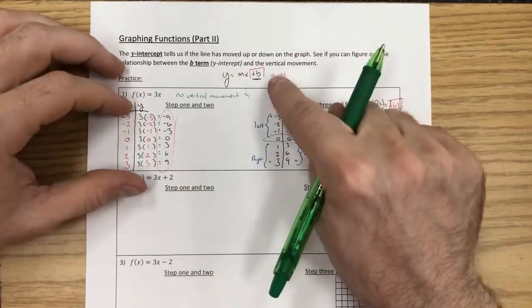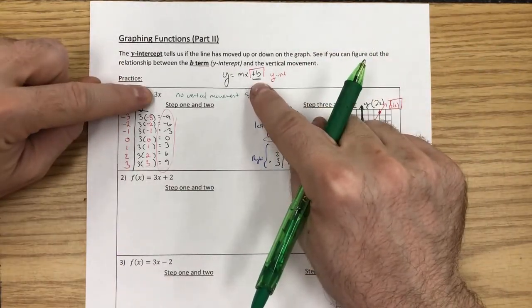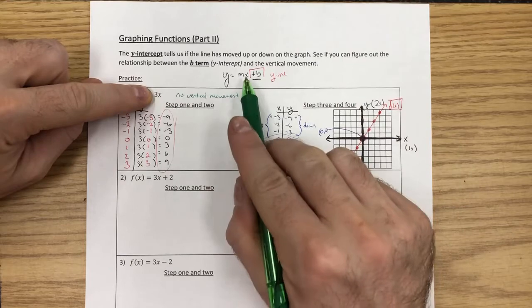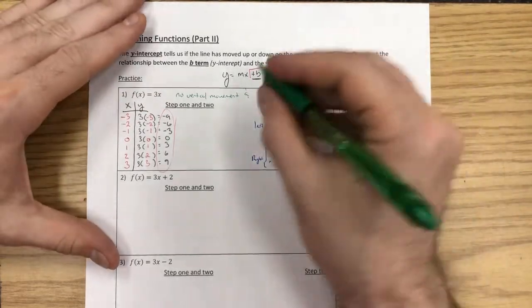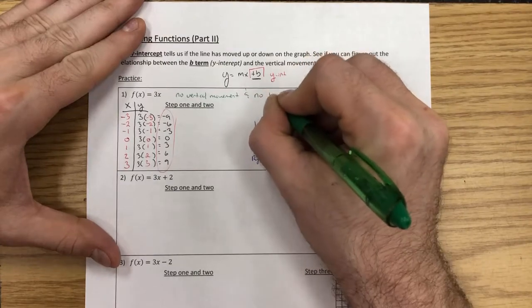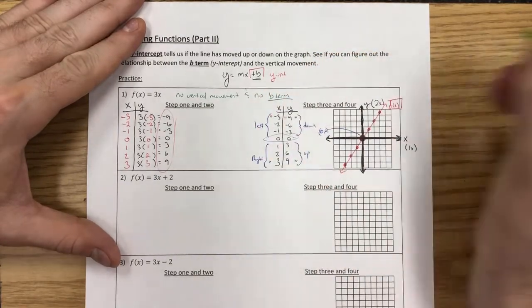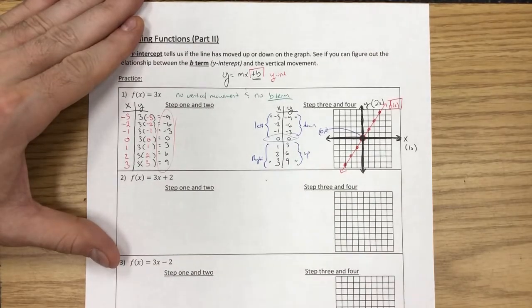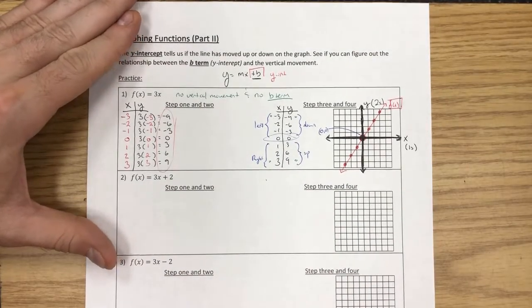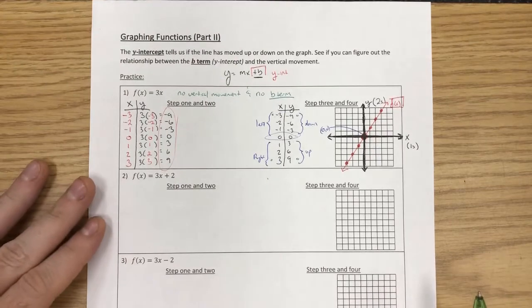And let's look at our b term. What is our y-intercept? Well, I have the mx, but I don't have a b. So I have no b. So I have no vertical movement and no b term. So not telling us a lot there. So let's try something else.